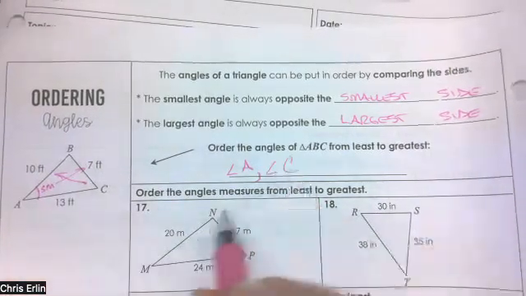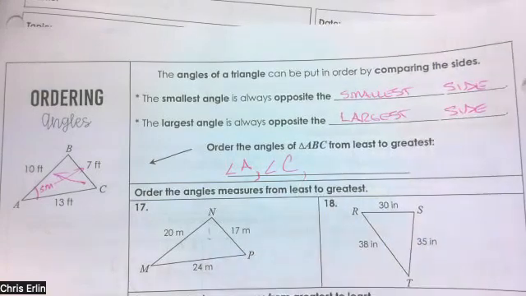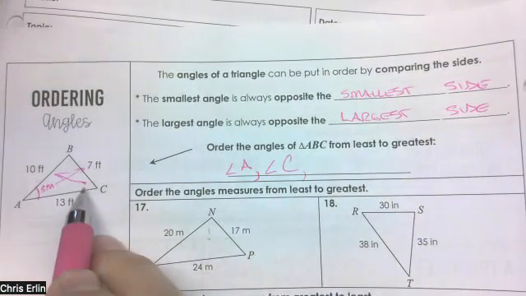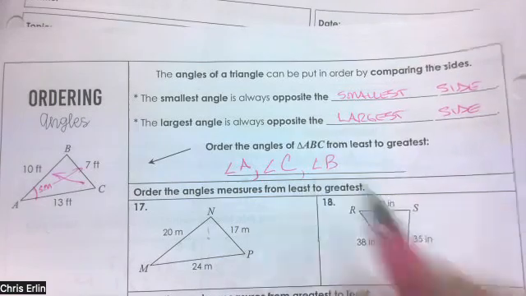So angle C is our second. And then what's our largest angle? Biggest side is 13, so B would be our largest angle.